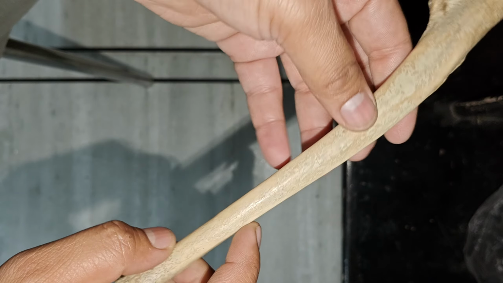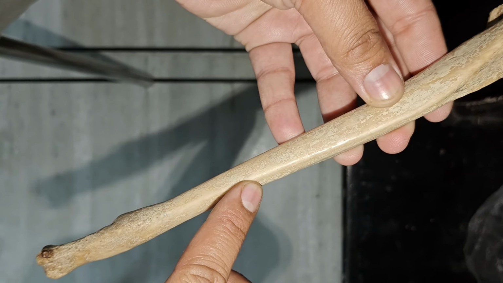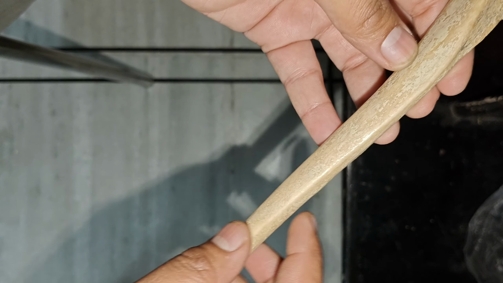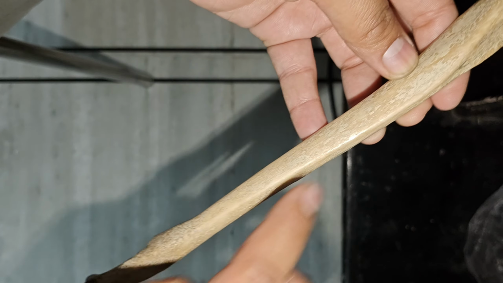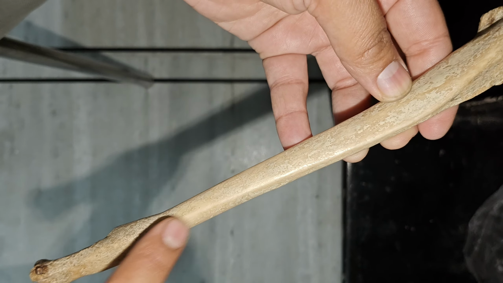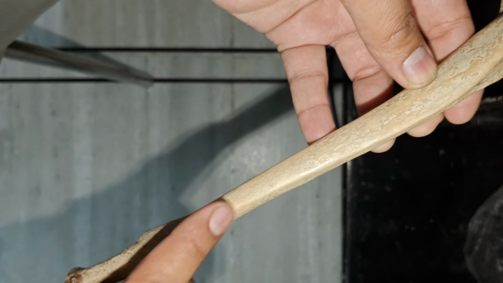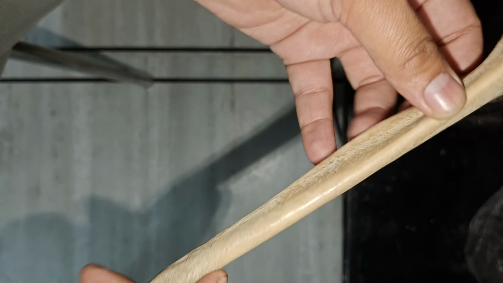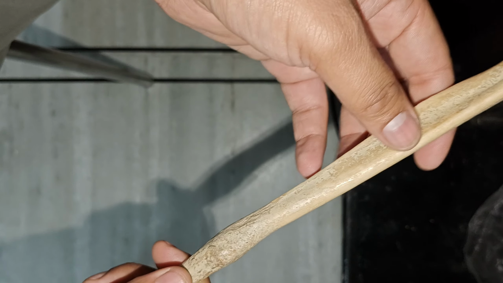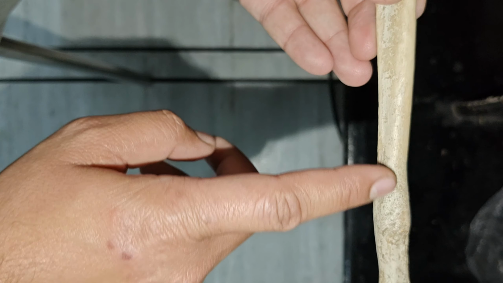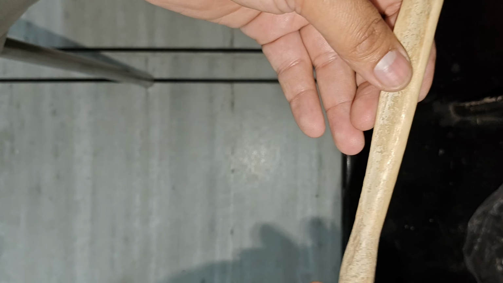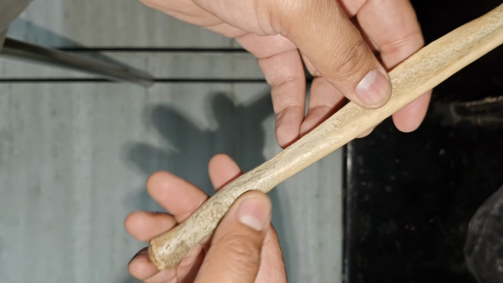The extensor carpi ulnaris arises from the posterior border, so the posterior border meets three aponeuroses at this site. Now talk about the pronator quadratus. Pronator quadratus takes origin from the oblique ridge on the lower part of the anterior surface.